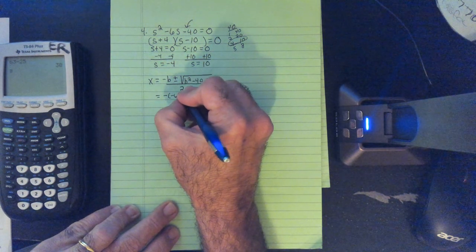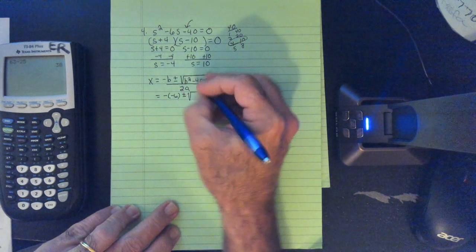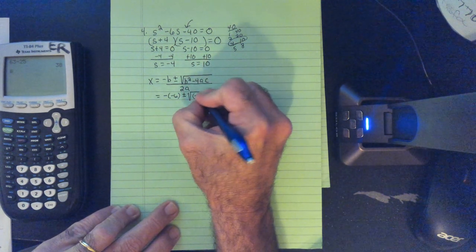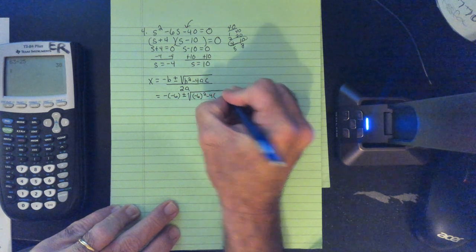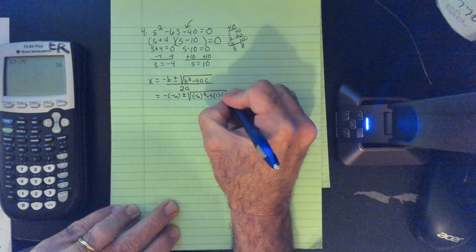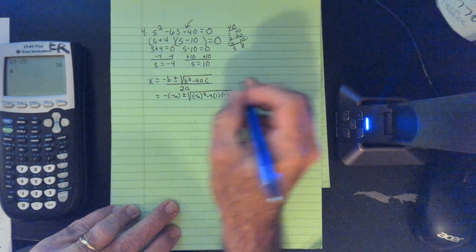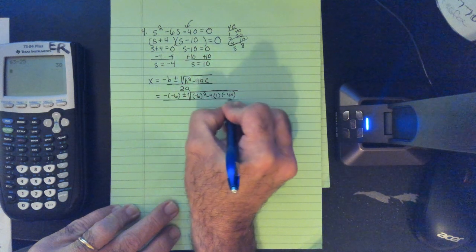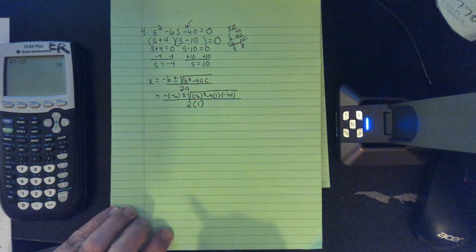Then you've got plus or minus square root. B squared will be negative 6 squared, minus 4 times A, which is 1, and C, which is a negative 40. All of that's over 2 times my A, which was 1.